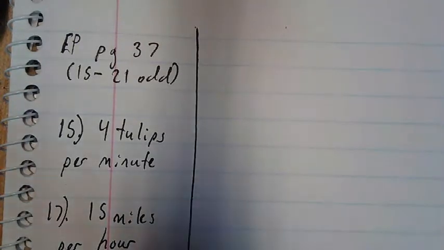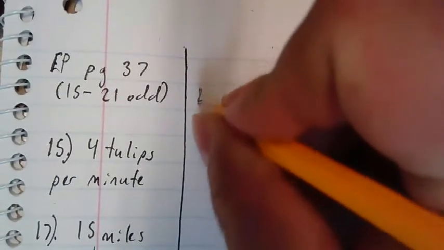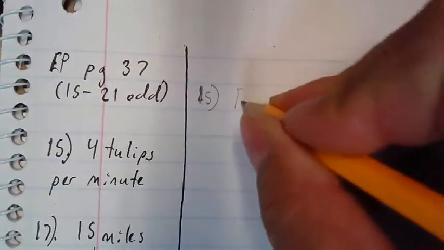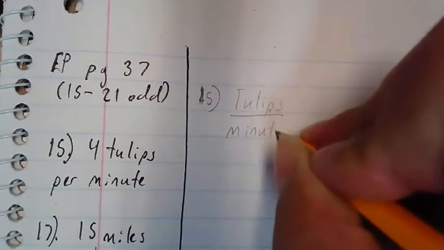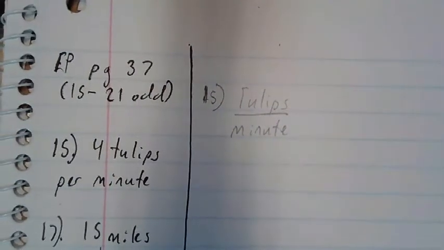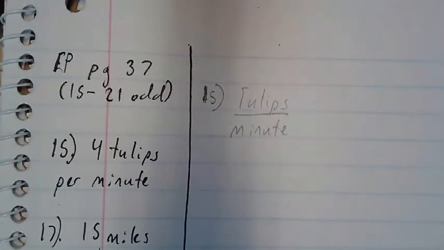All right, let's get started in number 15. Carrie planted 48 tulips in 12 minutes. How many tulips did she plant per minute? All right, so we want to know tulips per minute. And you know what I forgot to do? I forgot to read the directions. Write each rate as a unit rate. Well, that was easy enough.